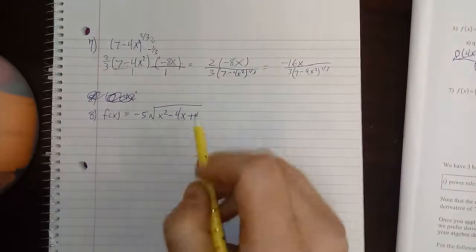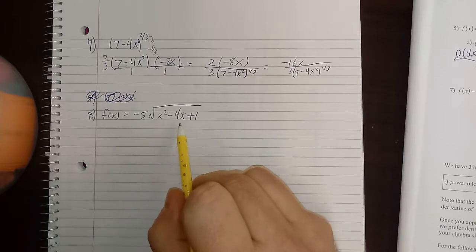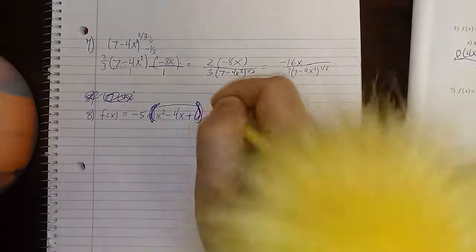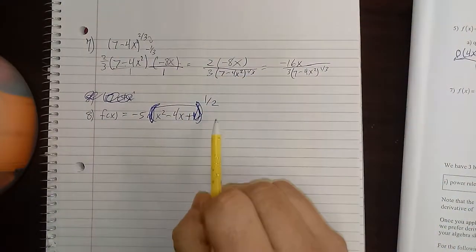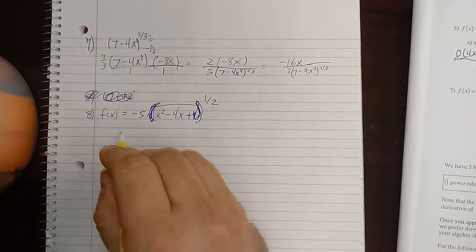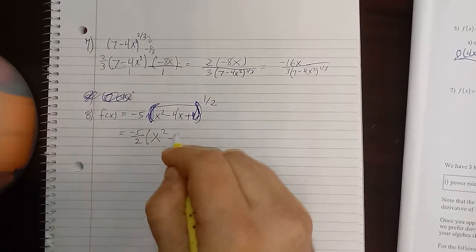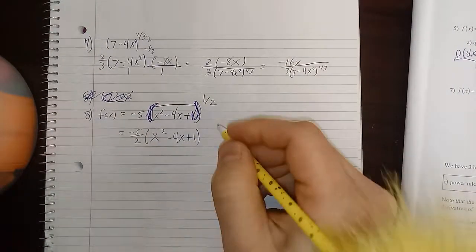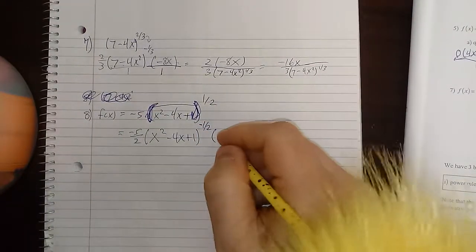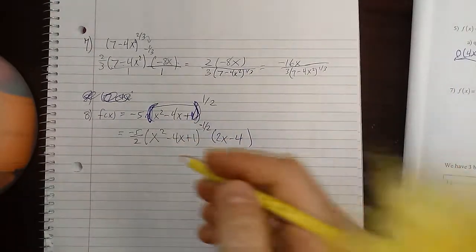Sorry about the pause. Okay, so anyway, it says f of x is negative 5 root (x squared minus 4x plus 1). So remember, this is really just saying all of this to the 1/2. So when I take the derivative, it's like 5x to the 1/2. So I'll just say we'll multiply by the 1/2, which is 5/2. Then we've got our (x squared minus 4x plus 1), all to the, subtract 1 from the exponent. Then multiply that by the derivative of the inside, which is 2x minus 4. And then we clean it up by dropping this to the bottom.